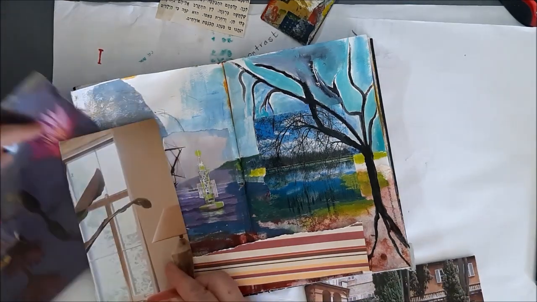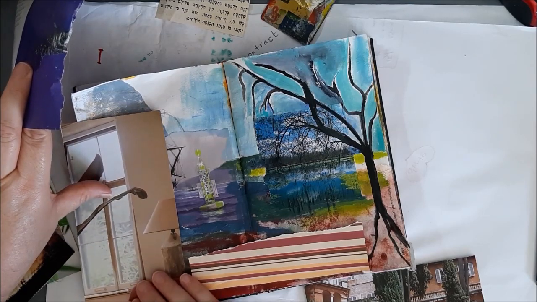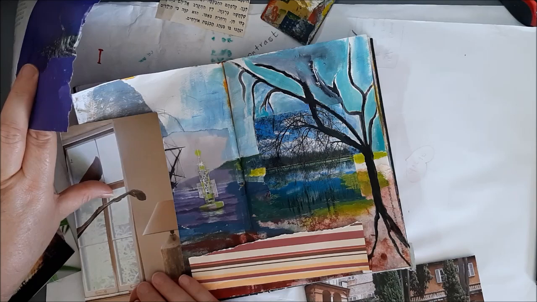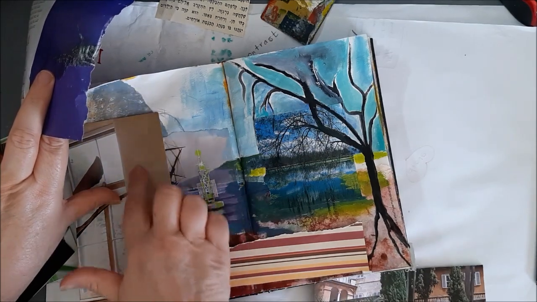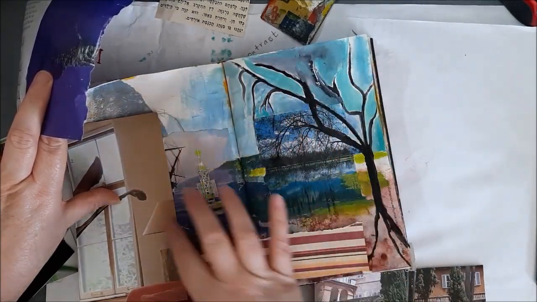This is too, but the colors are not saturated enough for me, and they don't sit for me. They don't sit nicely against the colors here.